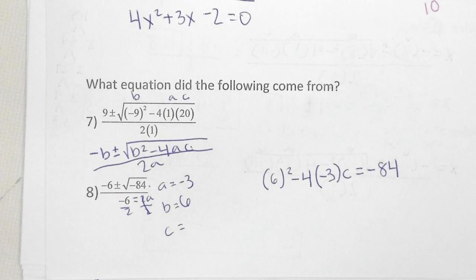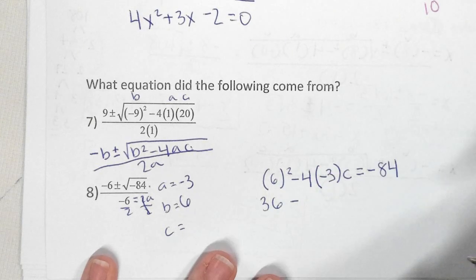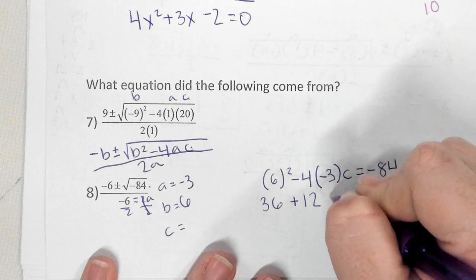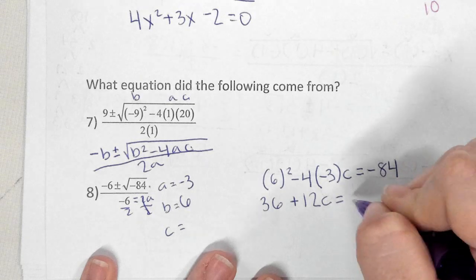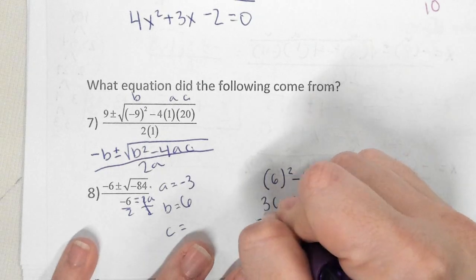What's 6 squared? 36. Minus what's negative 4 times negative 3? 12. Positive 12, so I'm going to change that to a plus. Don't forget your c. Equals negative 84. Now what? Subtract 36.